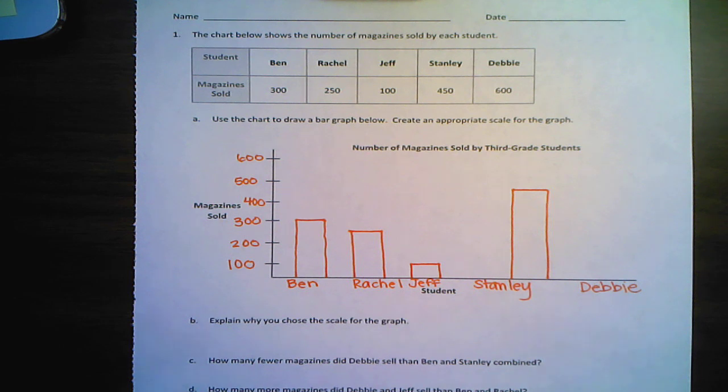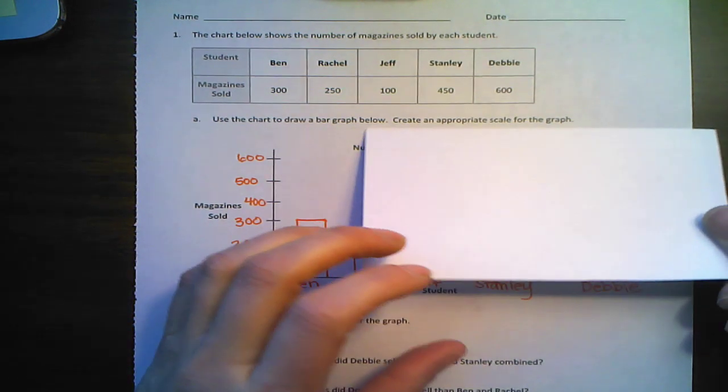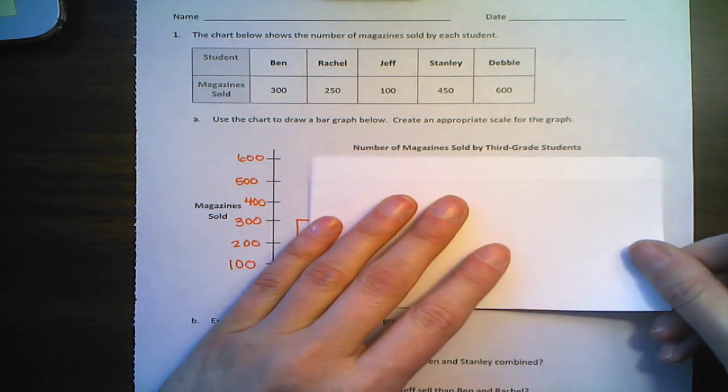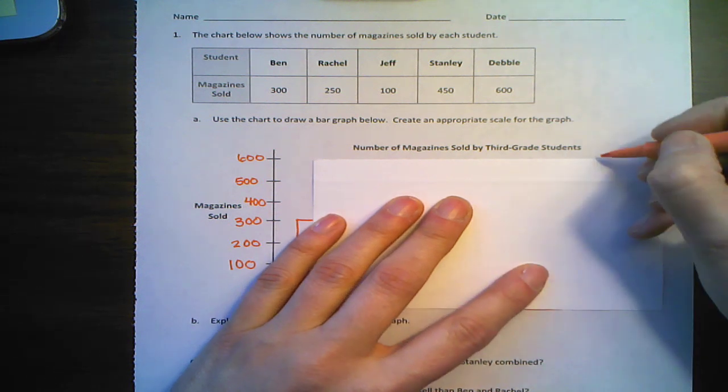Okay, so we're going to go all the way to the top because she sold 600 magazines. Way to go, Debbie. Way to earn that money for your school.